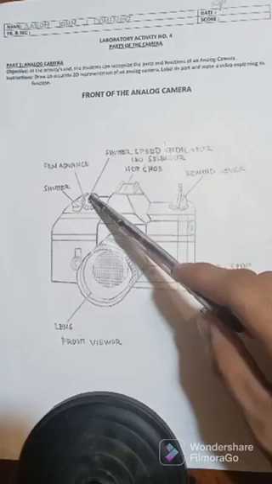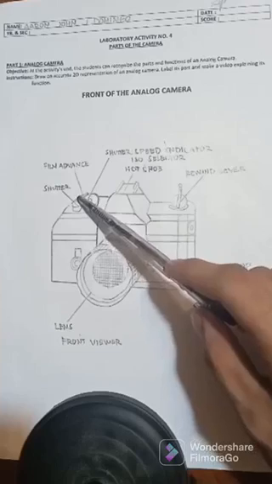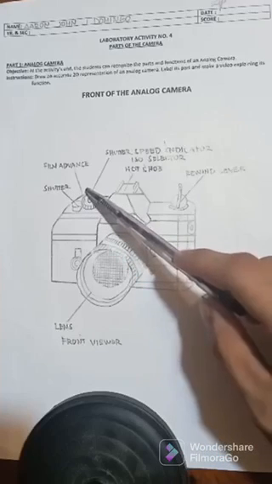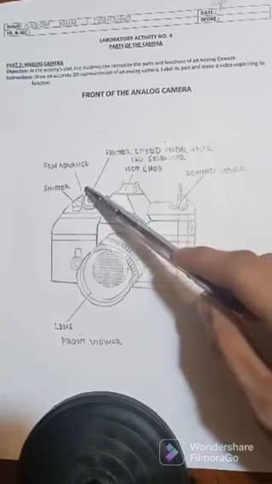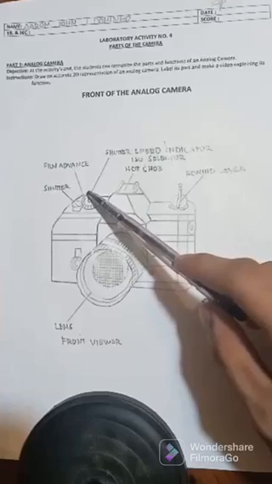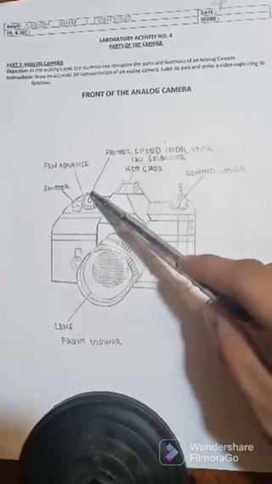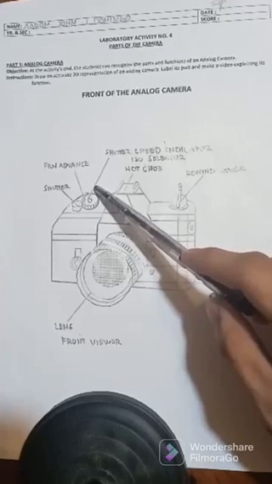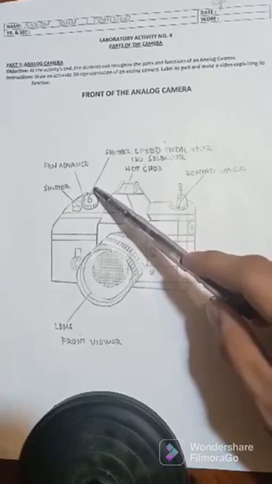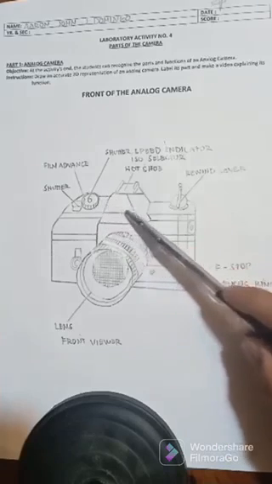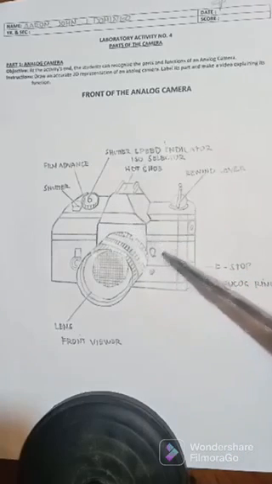Shutter: an adjustable mechanism that regulates the amount of light reaching the film, by varying the length of time light is allowed to pass through the lens. These are the parts of an analog camera.